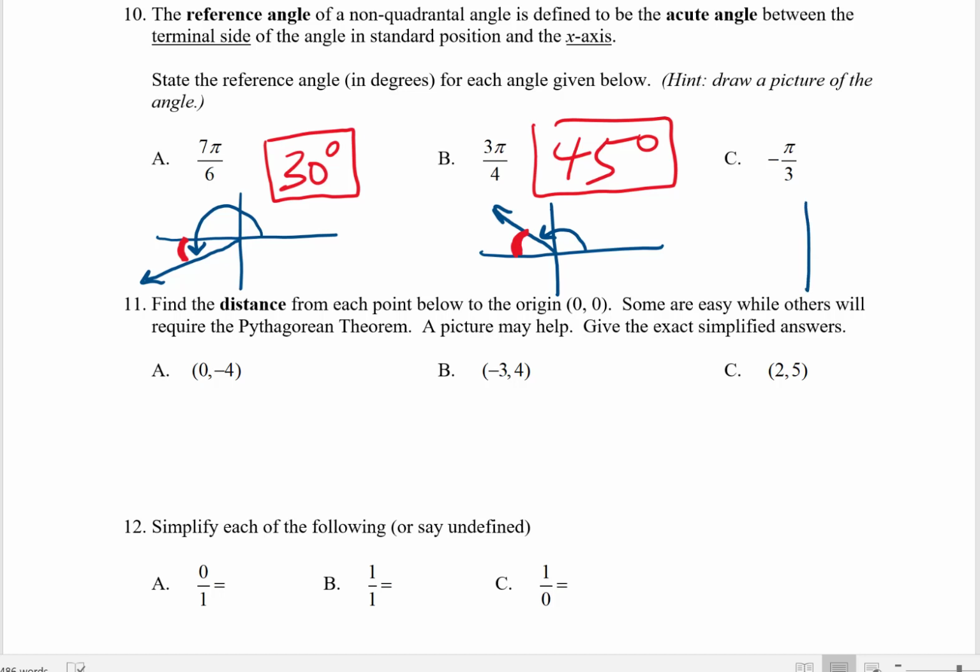And then finally, negative pi over 3. Pi over 3 is 60, so negative pi over 3 would be approximately here. And in this case, this is the reference angle. The reference angle is always positive because it's acute. It's just a measurement. It doesn't include a direction. Well, we know exactly how much that is. It's just 60 degrees. So the reference angle here would be 60 degrees.